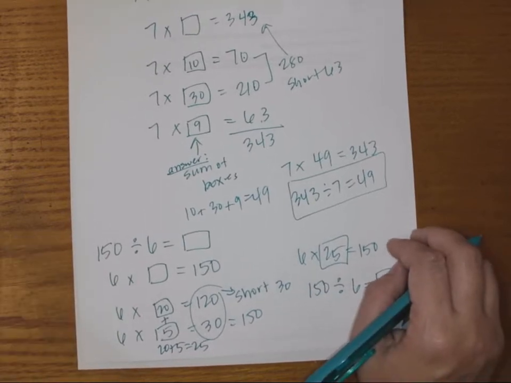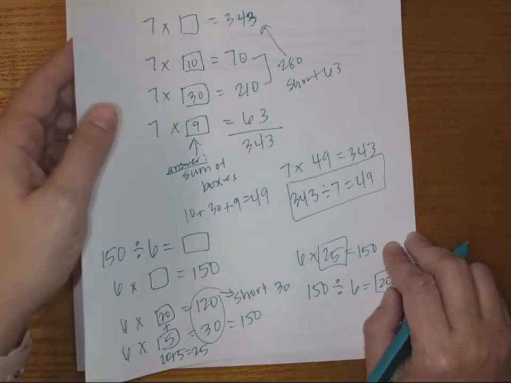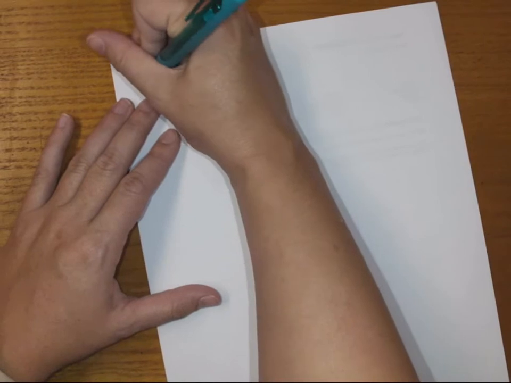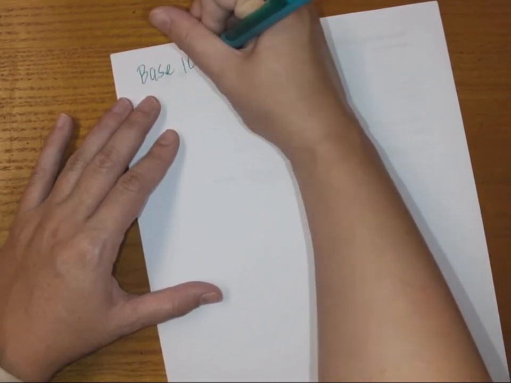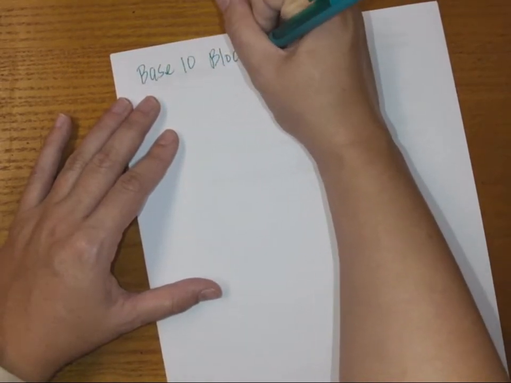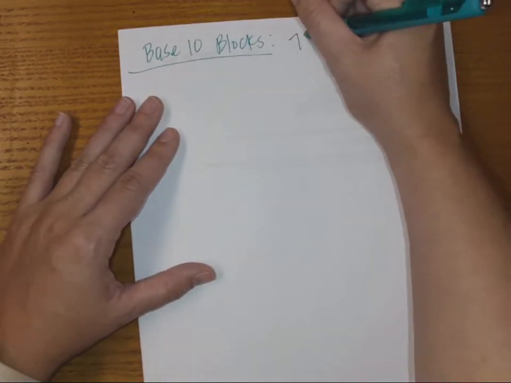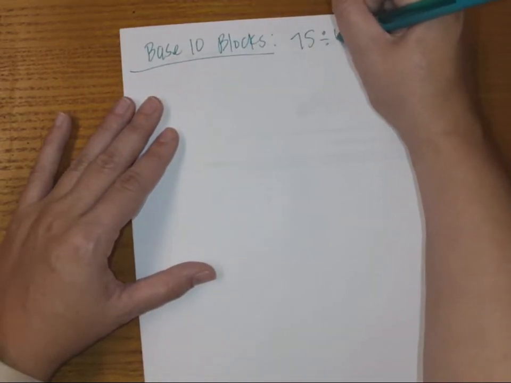Okay, our last method is using base 10 blocks. So let's do a base 10 block problem. Base 10 blocks is using partitioning. Okay, so I'm going to do 75 divided by 6.